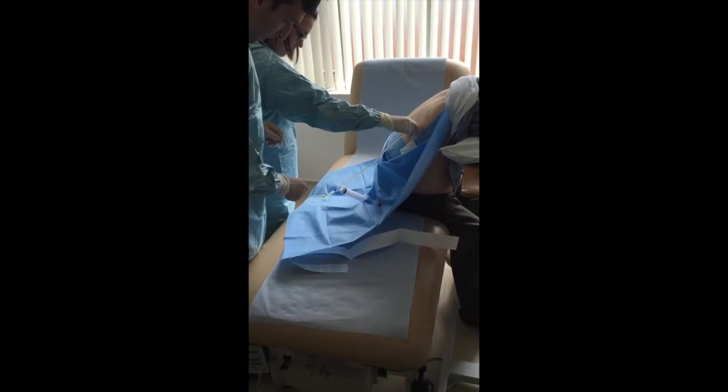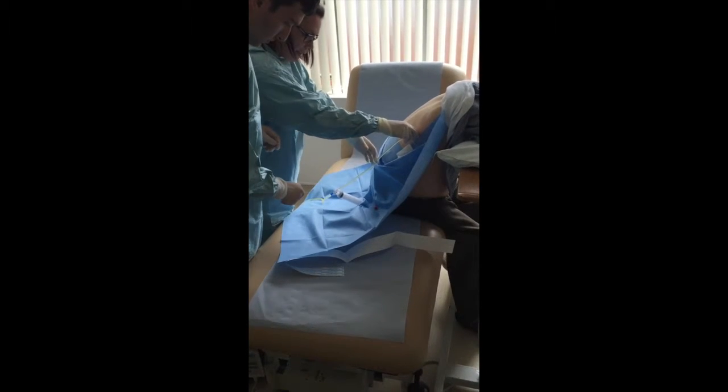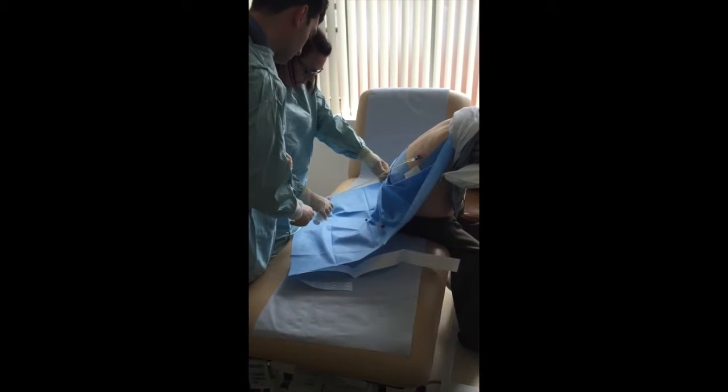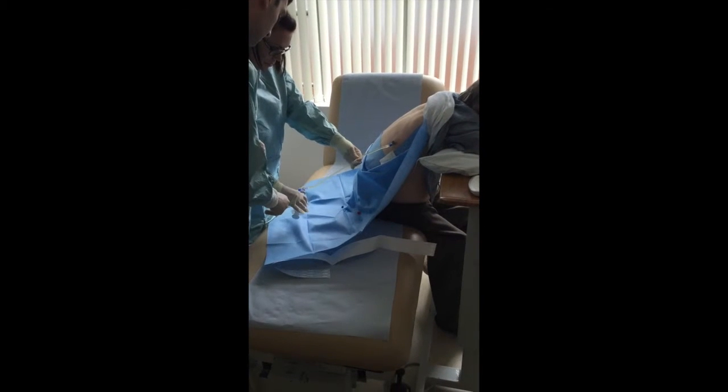And that'll just flow into the bag by gravity. If you have a really viscous effusion, or if you've got somebody that's got quite a weak cough, then what you might have to do is aspirate with this, and I'll just show you how to do that.